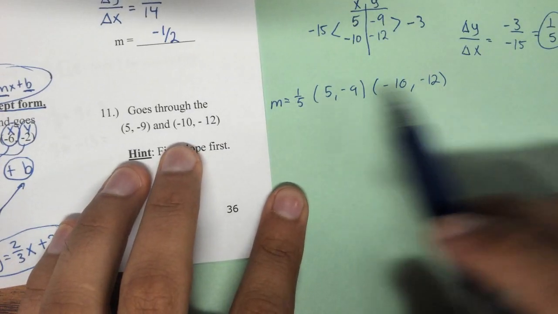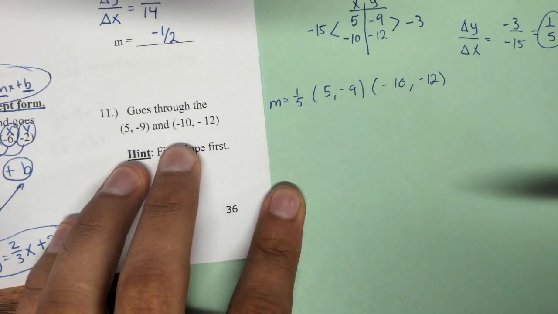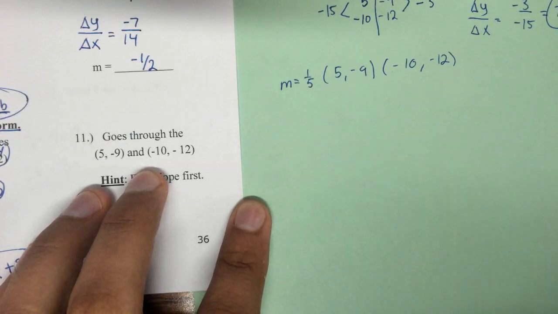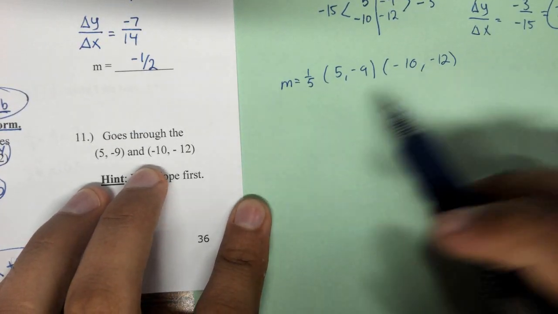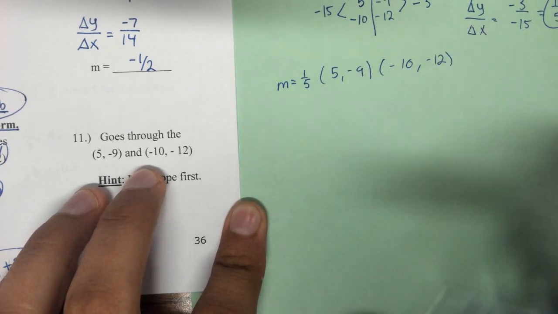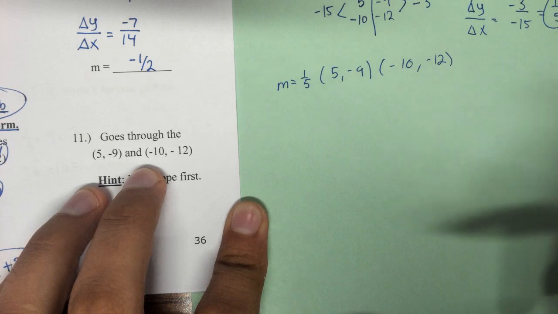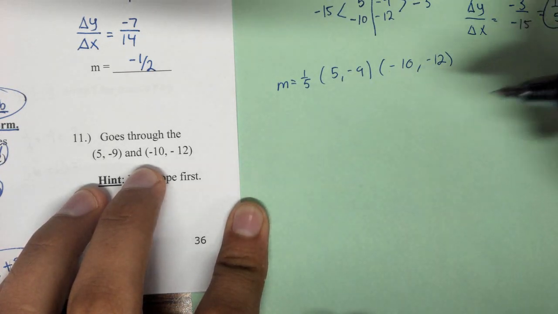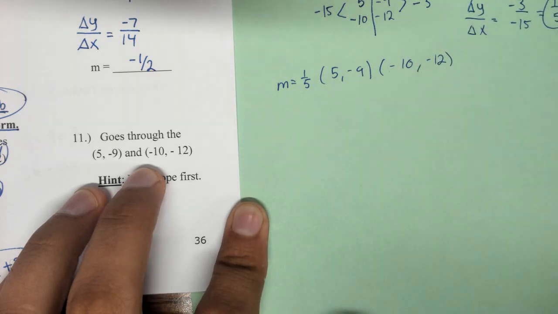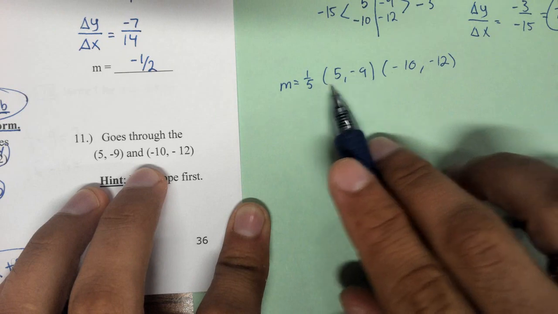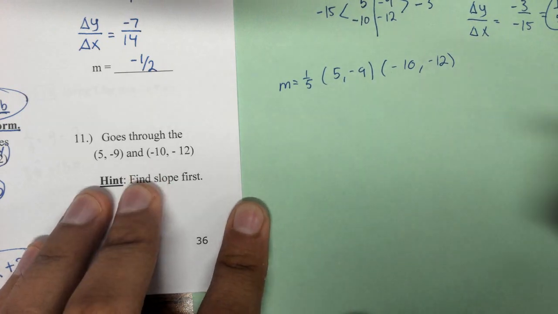However, we are kind of spoiled here. We have 2 points. Really what you have to do is just choose one. It doesn't matter which one. They both will give you the same answer. Usually if I have a positive point, that's the one that I choose. In this case, I don't really have that, but I'll go with the next best thing. Usually the negatives are where students make mistakes, so I try to avoid the negatives when I can. So I'm going to choose this point here, (5, -9) instead.